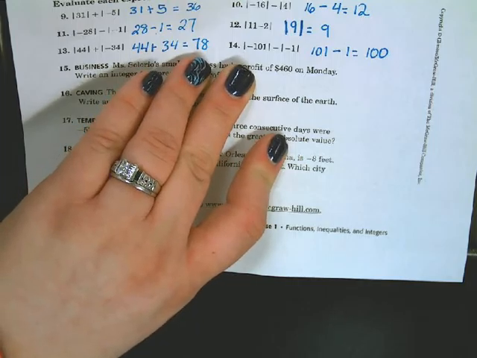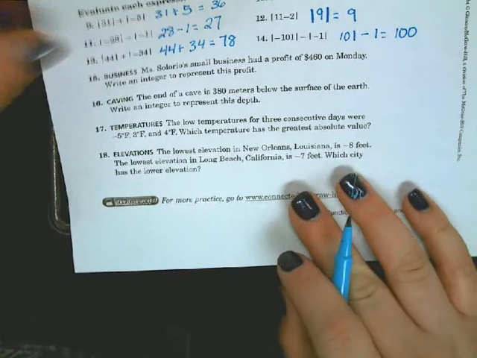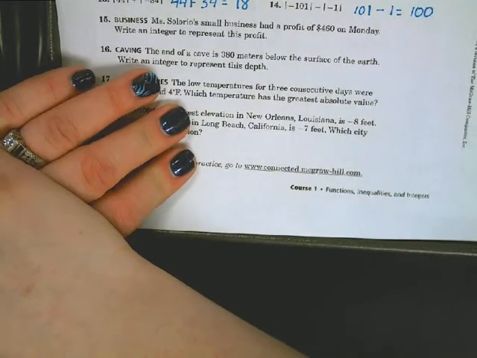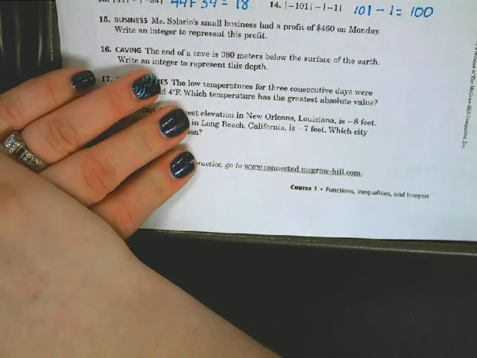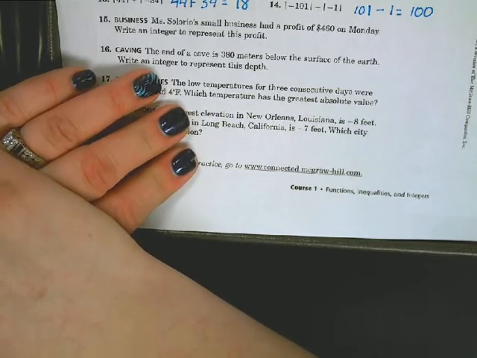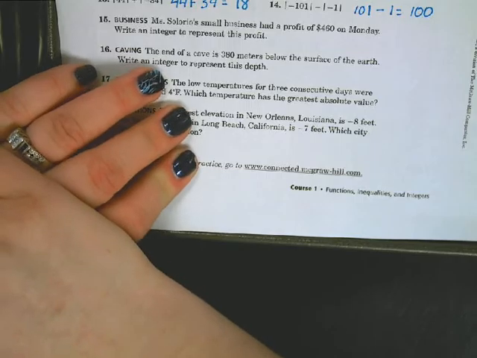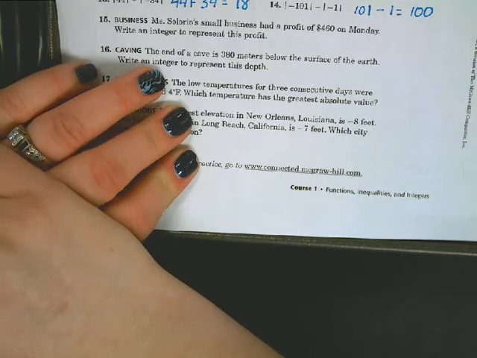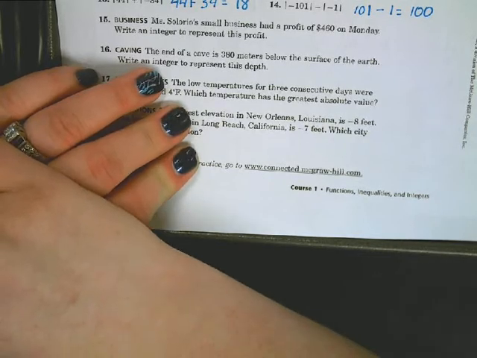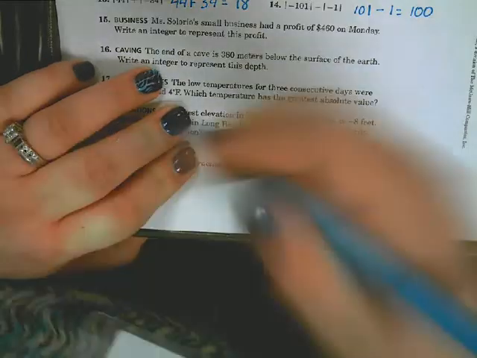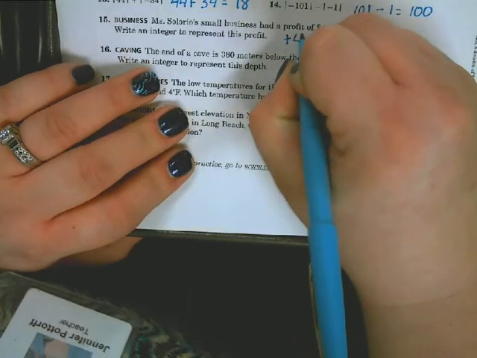Number 15. Miss Solario's small business had a profit of $460 on Monday. Write an integer to represent this profit. So what's profit mean? How much you made, right? So is it going to be a positive or a negative 460? Positive. So it should be a positive 460 there.